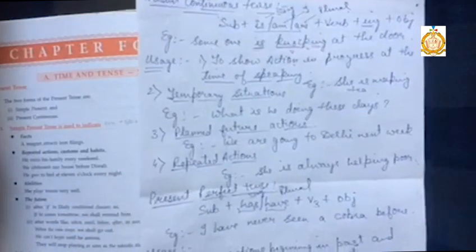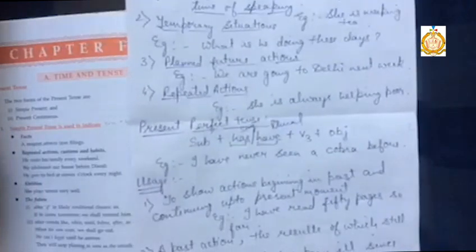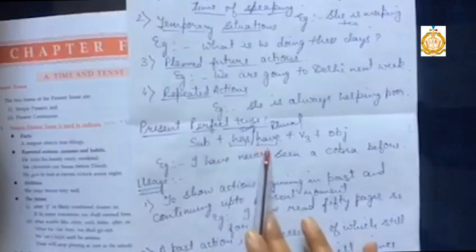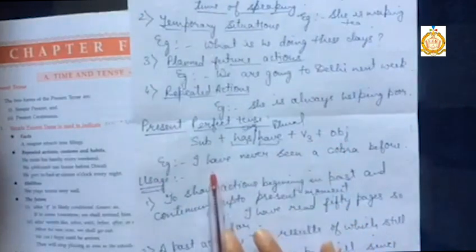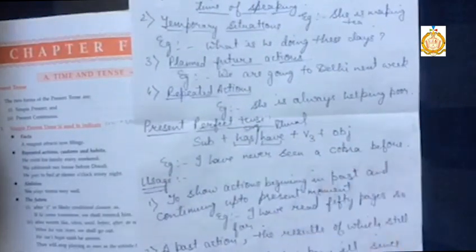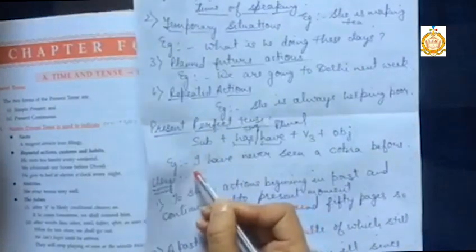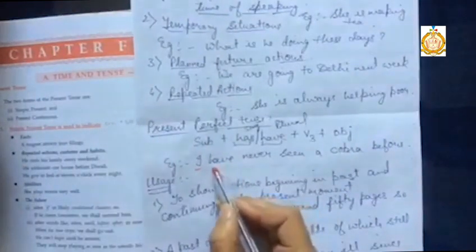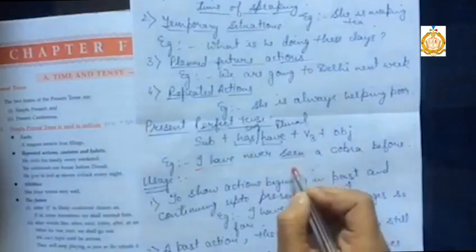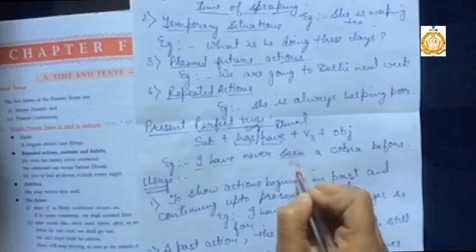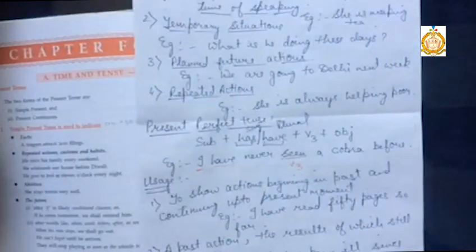Next comes present perfect tense. Its formation is subject plus has or have plus verb's third form plus object. See the example, I have never seen a cobra before. Here which was your subject? I, and with I we only use have. And here it is the verb's third form: see, saw, seen. And the rest of the sentence is your object.